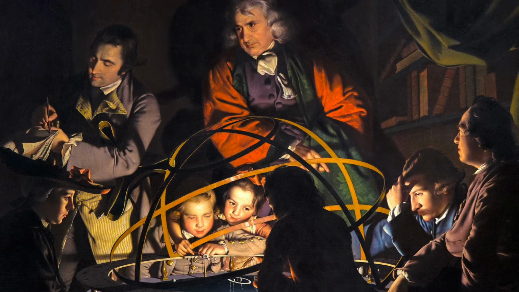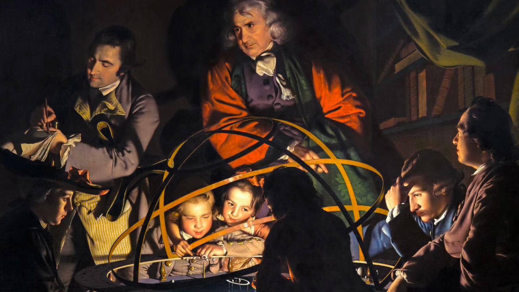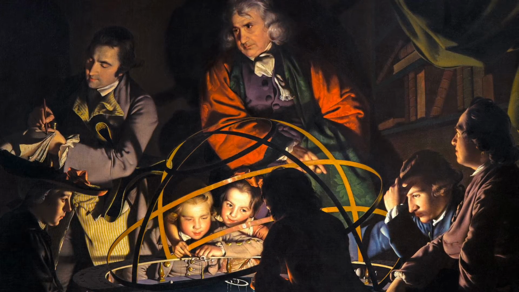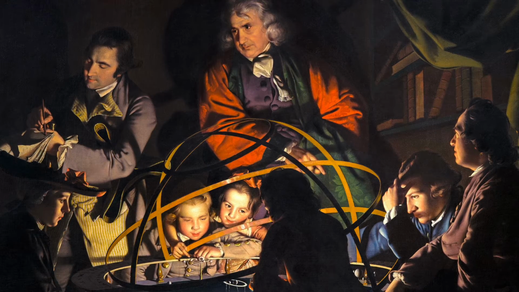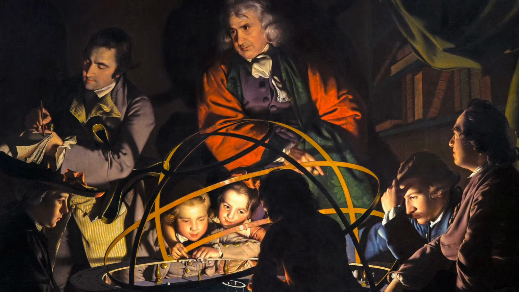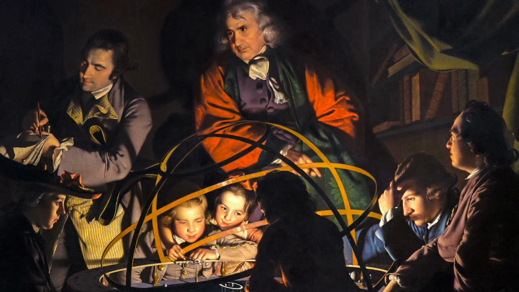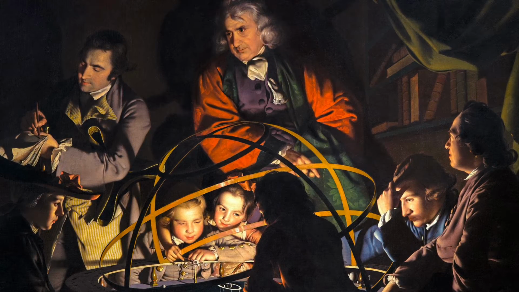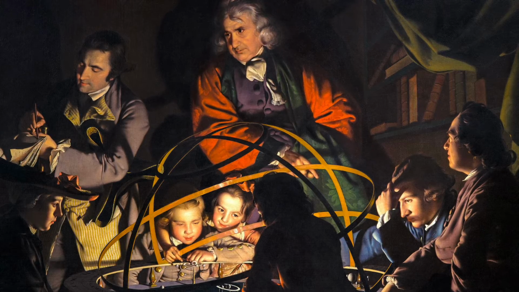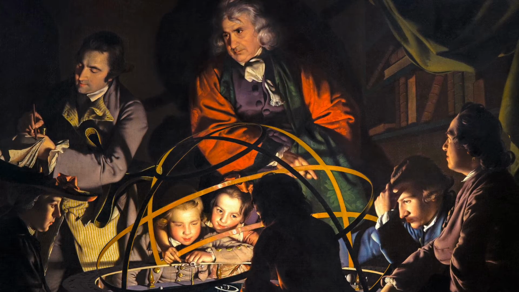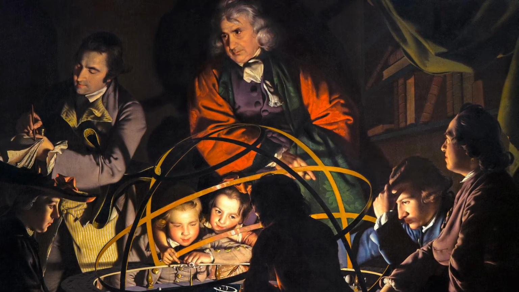And towards the audience, there is another child, but he's completely in the shadows, which shows a play between light and darkness. There are a total of 8 people in this painting, and it's showing what the solar system might look like.